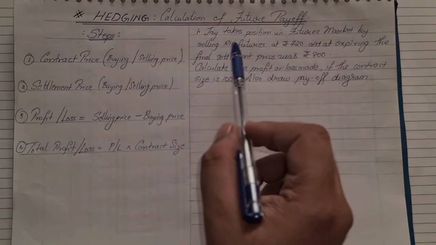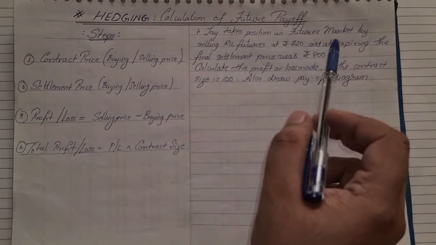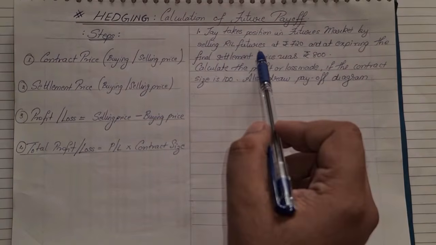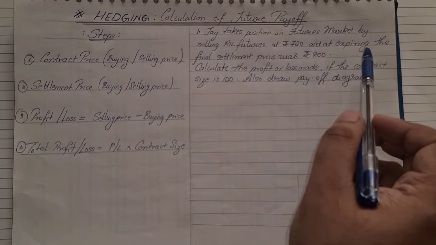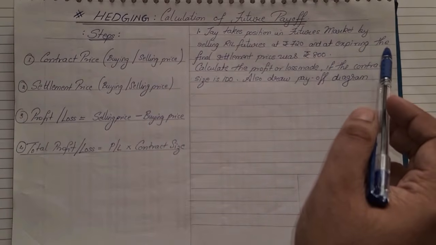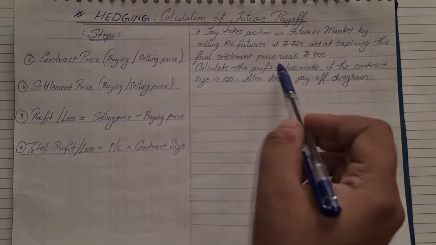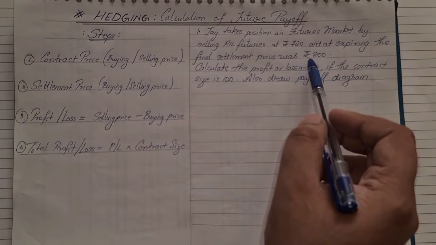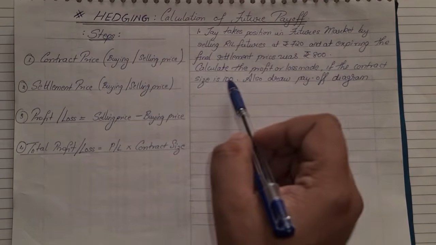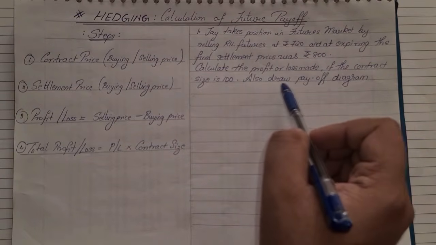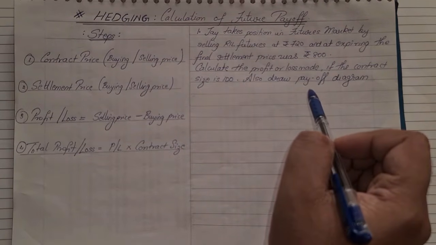It's given that Jay takes a position in future market by selling Reliance future at rupees 720 at an expiring rate, and the final settlement price was 800. Calculate the profit or loss made if the contract size was 100 and also draw the payoff diagram.